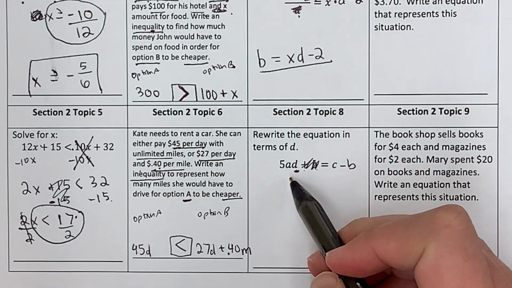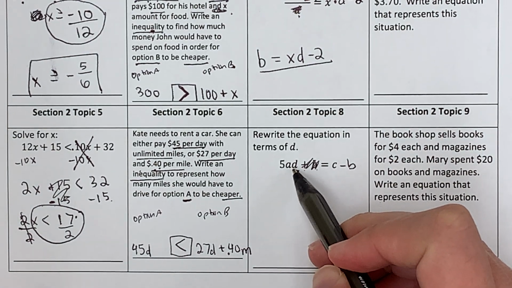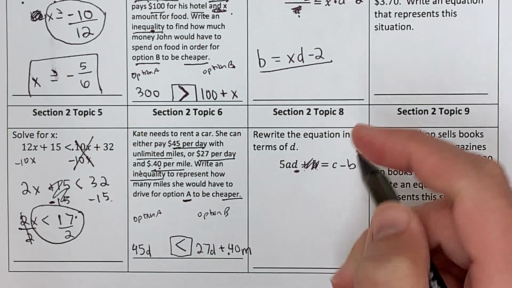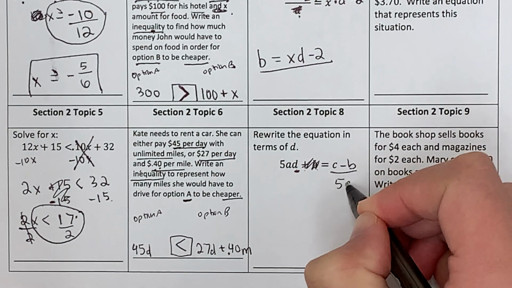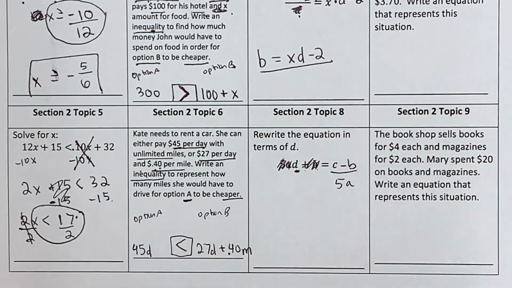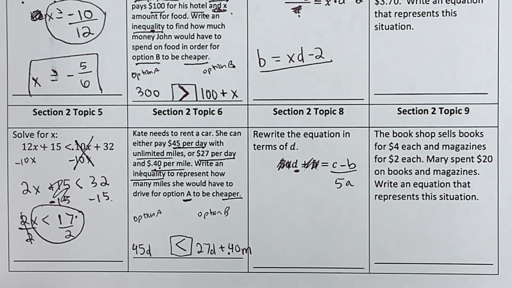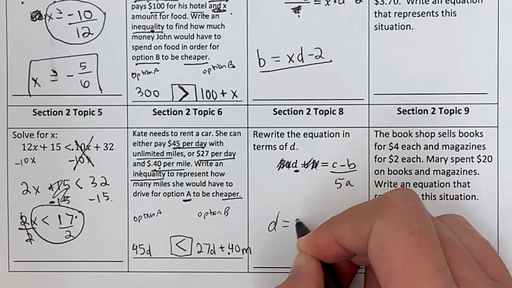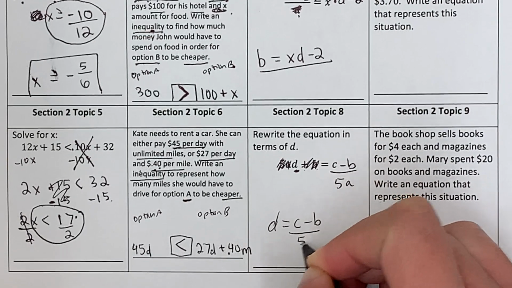The 5 and the a are multiplying the d, right? So we need to divide the other side by 5a, and they go away over there. We got the d by itself. Let's bring it down. D equals c minus b over 5a.